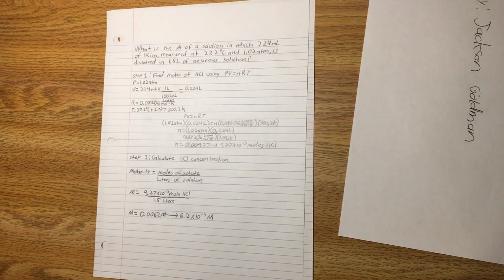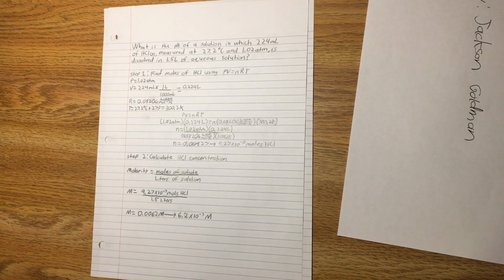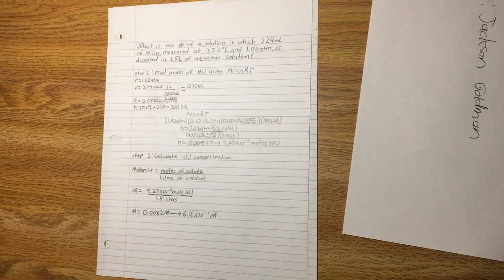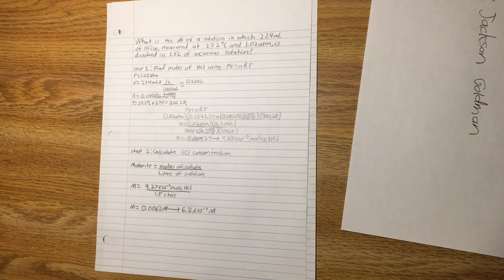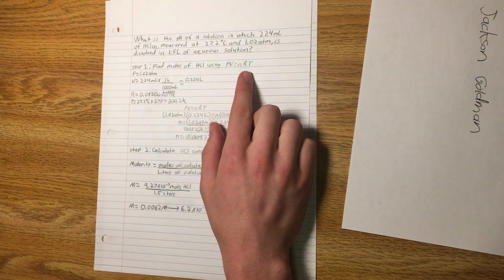The question we are given is, what is the pH of a solution in which 224 milliliters of HCl measured at 27.2 degrees Celsius and 1.02 atms is dissolved in 1.5 liters of aqueous solution? So for step 1, we're going to find the moles of HCl using PV equals nRT, which we learned in chapter 5.